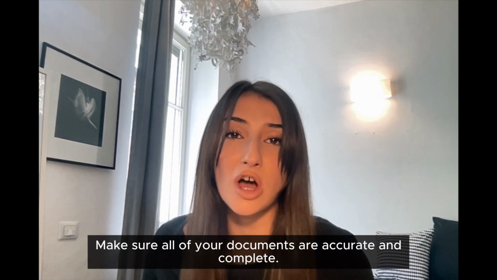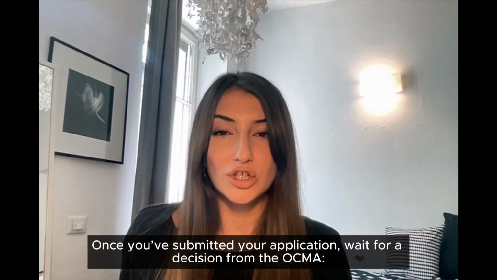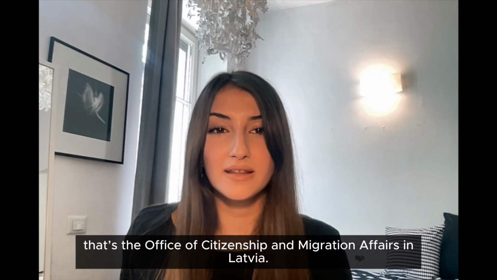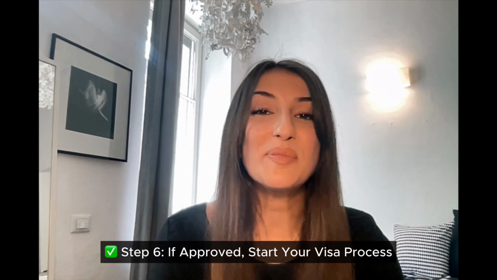Make sure all of your documents are accurate and complete, and it is advisable to pay the state fee for a 5 working days decision. Step 5. Wait for the decision. Once you've submitted your application, wait for a decision from the OCMA, that's the Office of Citizenship and Migration Affairs in Latvia.